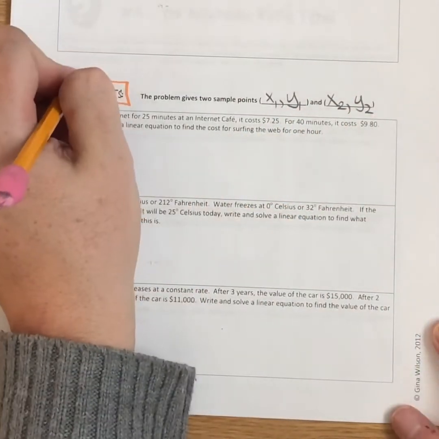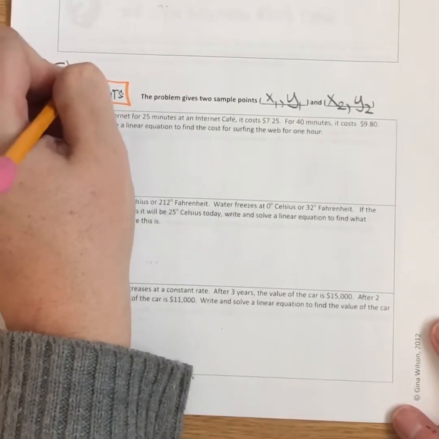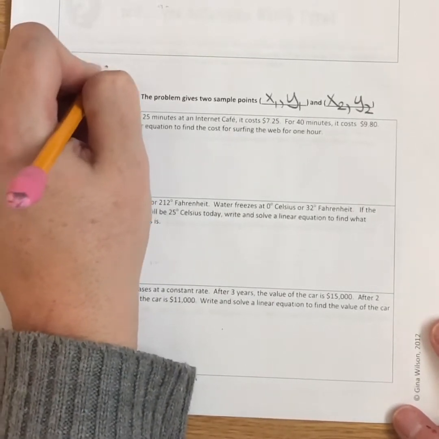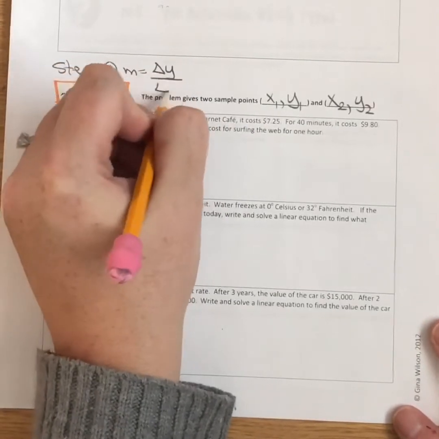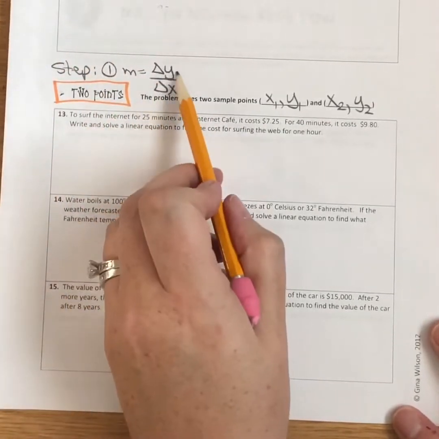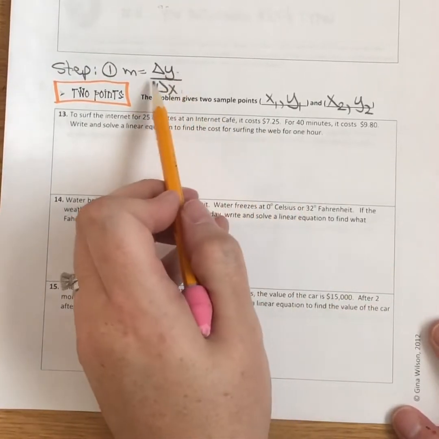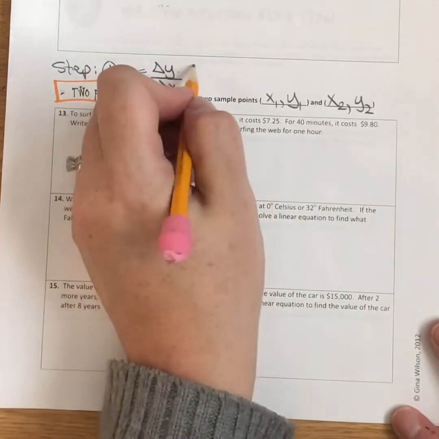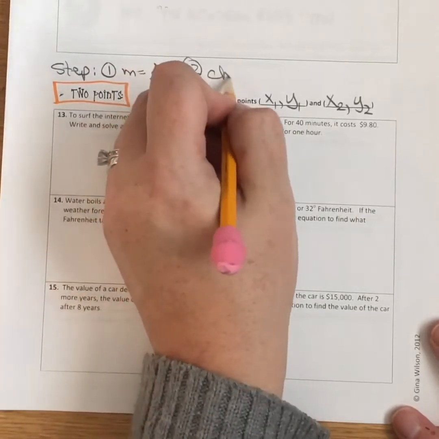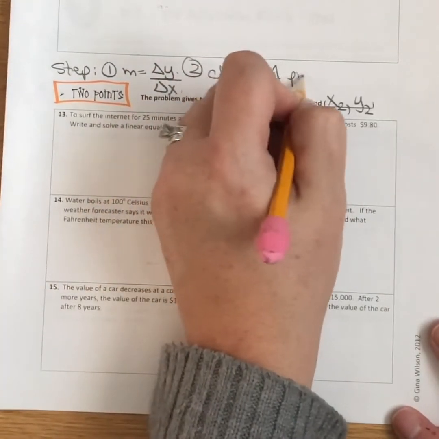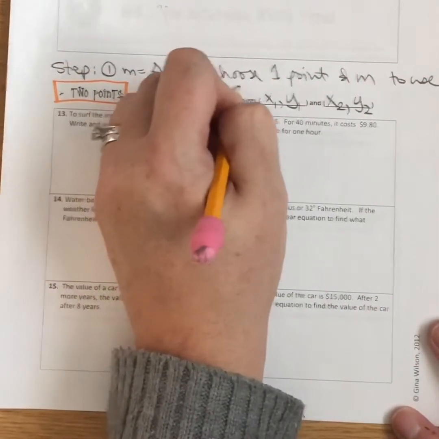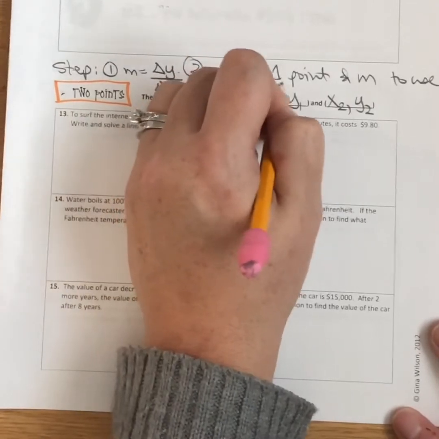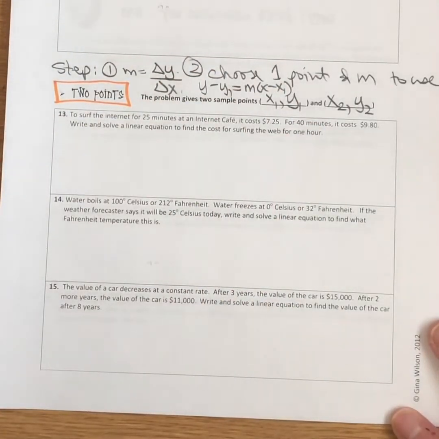Now if you remember, this is a 2-step problem. When you're given 2 points, the first thing you have to do is find your m by doing your delta y over delta x, which basically means you subtract the y's over you subtract the x's and reduce to find your slope. And then second, you would just choose 1 point and the m to use the y minus y1 equals m times x minus x1, like we did over here.